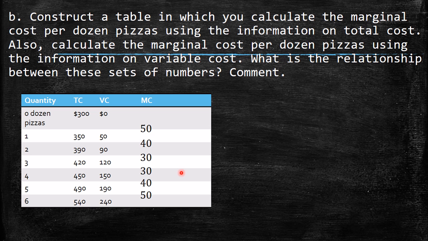So what is the relationship between the marginal cost based on the total cost and based on the variable cost? They are exactly the same. Why? Because the fixed cost, as we said previously, doesn't change with the production. So at the end of the day, in order to figure out the marginal cost, we are taking the difference just in the variable cost, which is what really changes throughout the units. The fixed cost is going to remain the same.